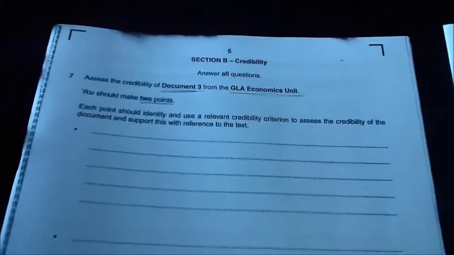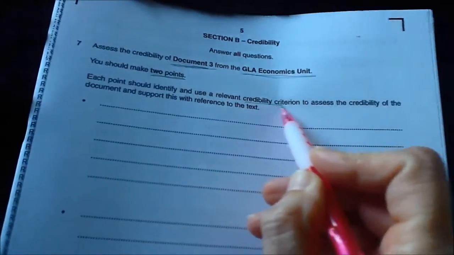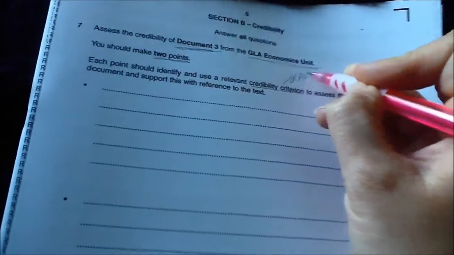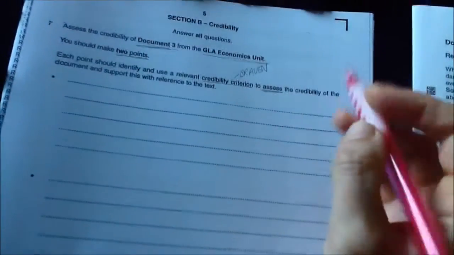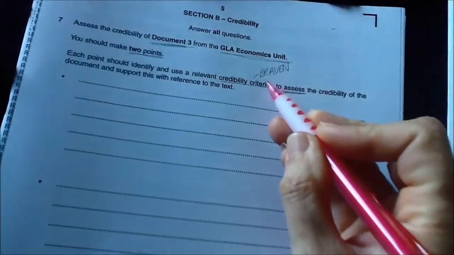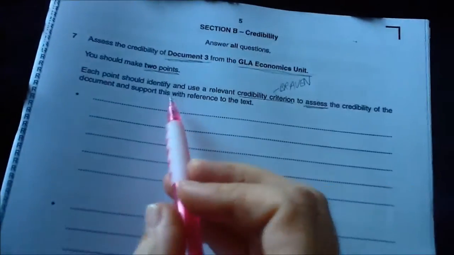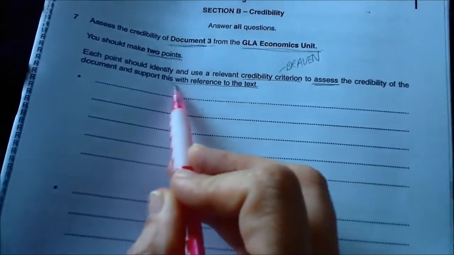Let's read the instructions. Each point should identify and use a relevant credibility criterion. So here I should be thinking about the criteria to assess the credibility of the document. So I should be assessing. That's going to help me to explain why I've used the credibility criteria I choose. And the last bit, the important bit here, is with reference to the text.